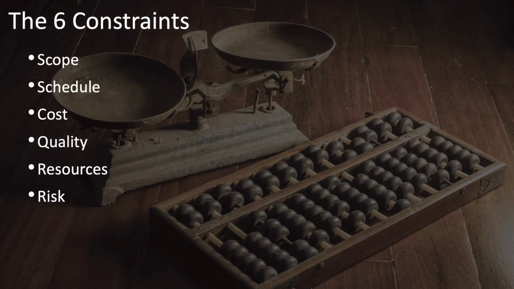More recently, the concept of project constraints has been expanded to include 6 constraints. These are scope, schedule, and cost, quality, of course, and resources, and also now risk as the 6th constraint.